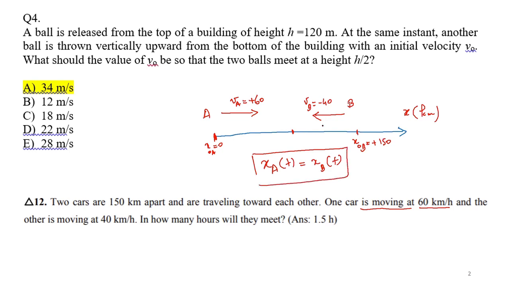I can do the same problem, but instead of going toward each other, B can go this way. Since he's going slower, A will catch him anyway at some point, and I will ask you where they will meet. Anyway, where they meet, you know that they will be at the same position at that time.